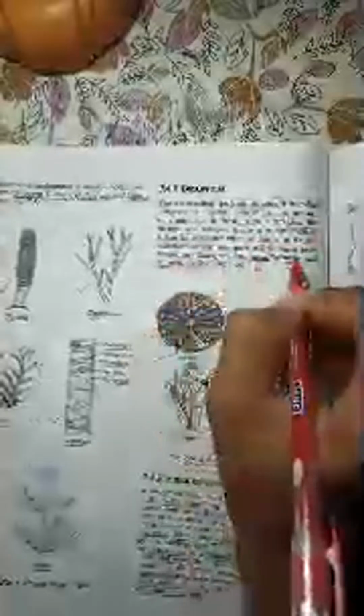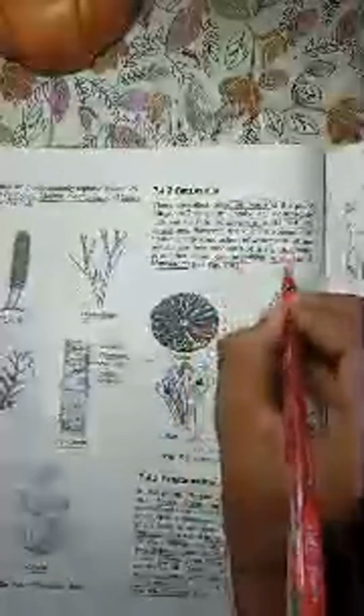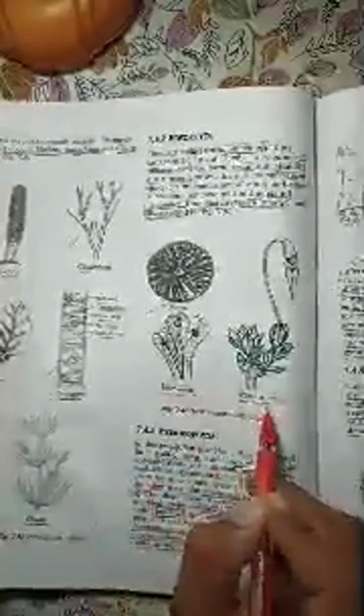However, there is no specialized tissue for the conduction of water and other substances from one part of the plant body to another. Examples are moss, Funaria, and Marchantia.